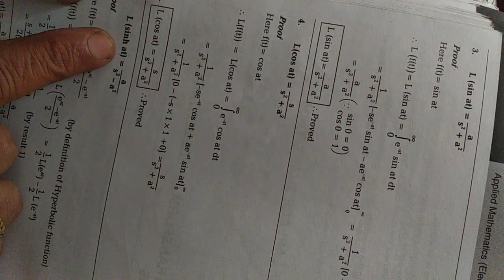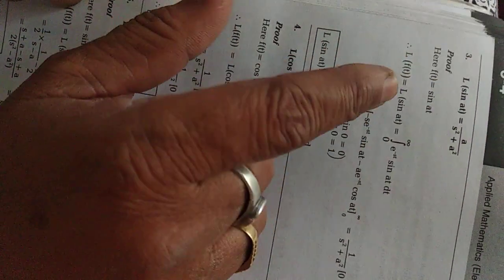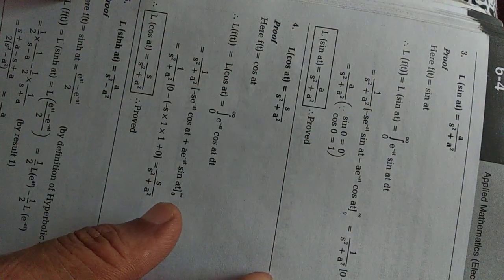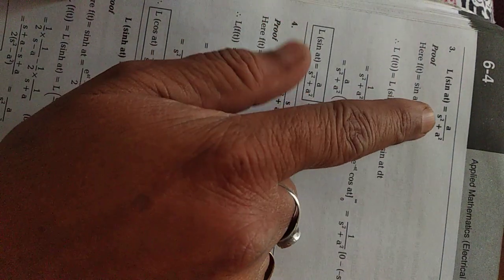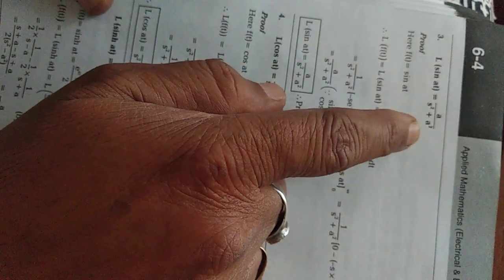See, the first formula is Laplace of e raised to at, that is 1 upon s minus a. Second formula is Laplace of 1, that is 1 upon s. Third formula is Laplace of sine at, a upon s square plus a square. Fourth formula is Laplace of cos at, s upon s square plus a square.